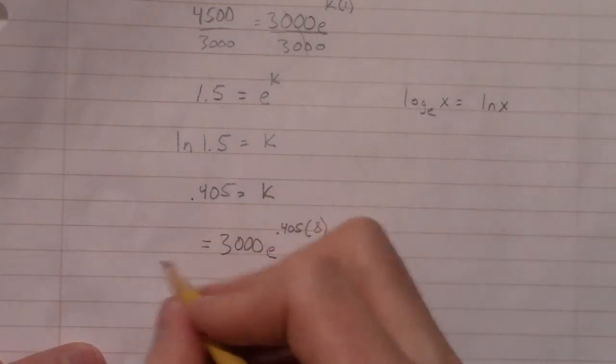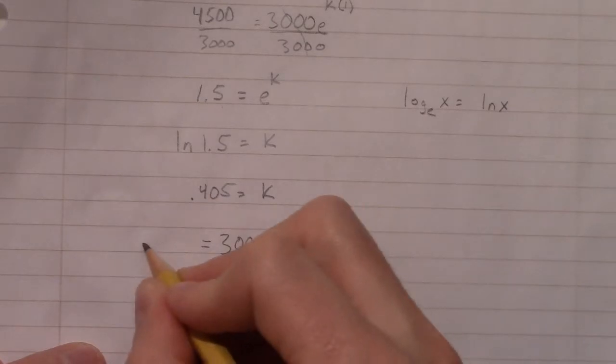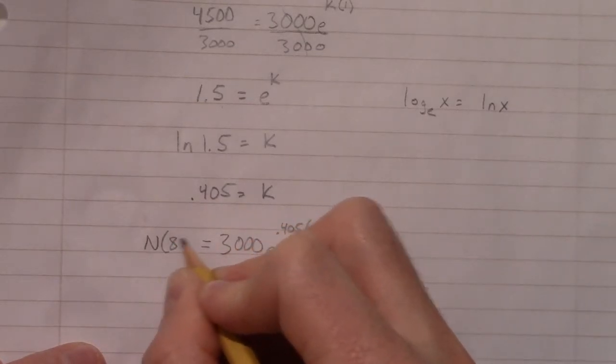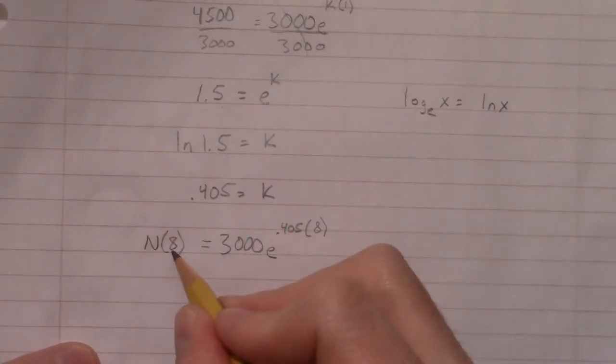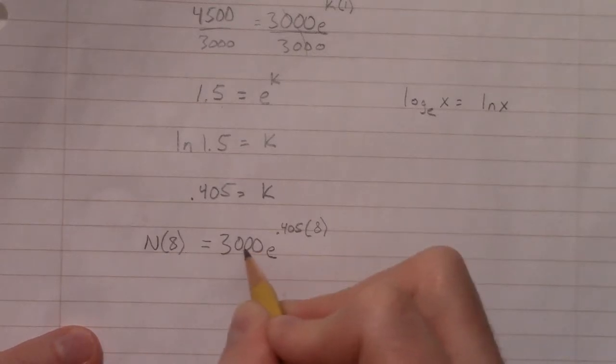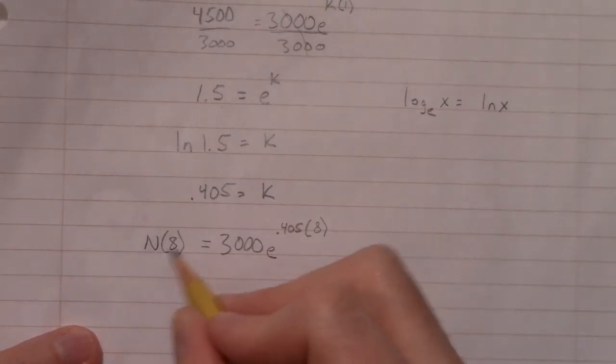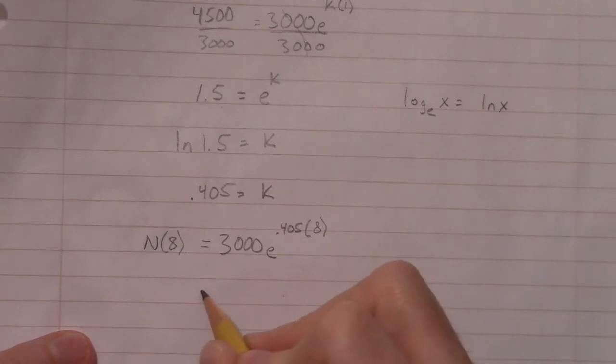So if you wanted to put something here, you can just calculate that, and that'll be the number. This is really the population N of 8, really. N of 0 would just be the initial amount, 3,000. N of 1 would be after 1 month. N of 8 is after 8 months. So what will this be?